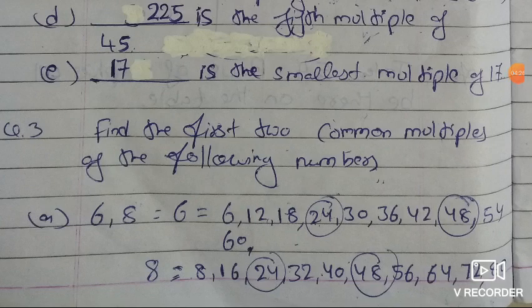Next, question number 3: find the first two common multiples of the following numbers. First, 6 and 8. Here, first write the multiples of each number. Write down the table of 6, then the table of 8. After this, we find the common multiples, that means the same numbers in both tables.